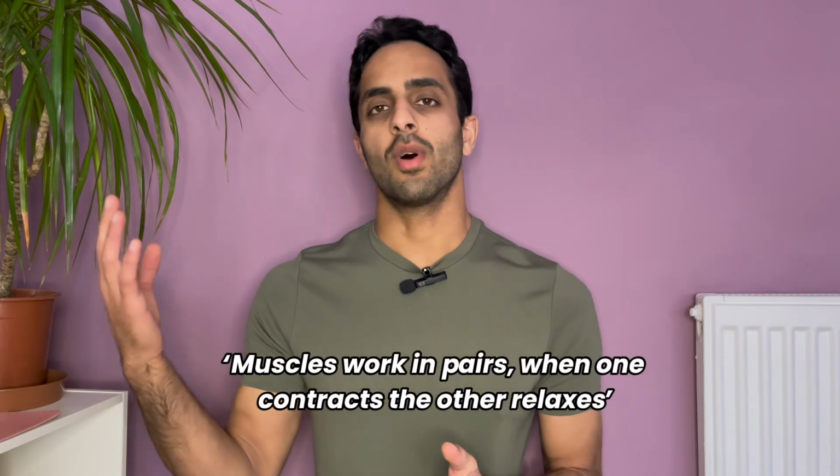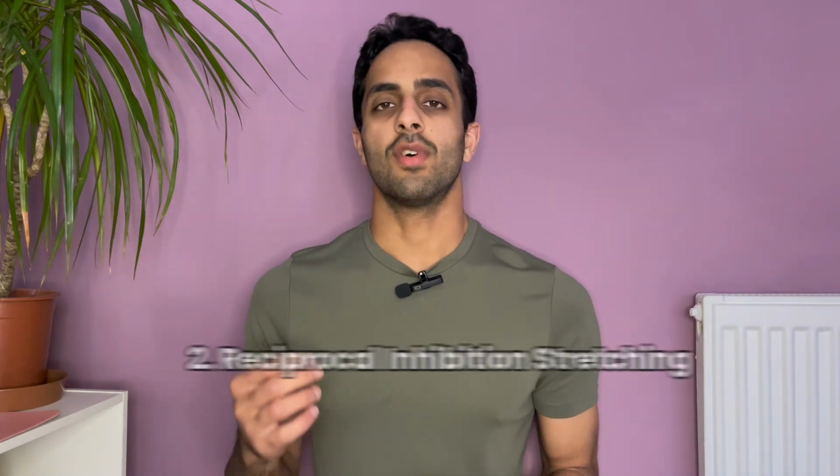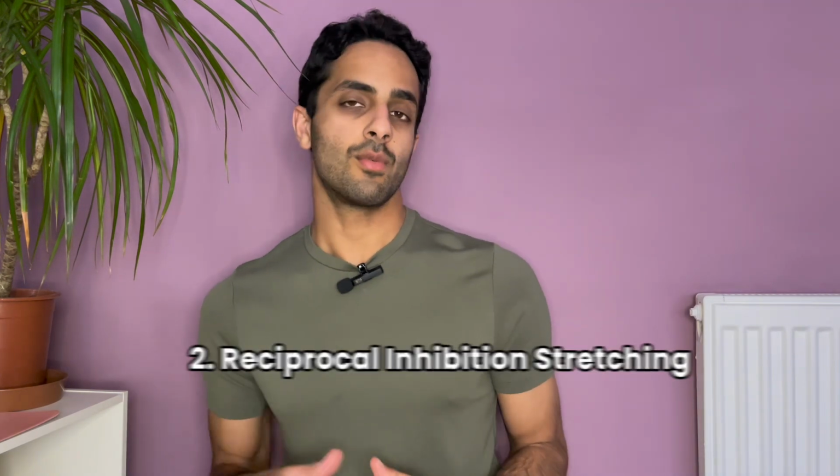So if we want to start scaling up our stretching, one of the things we need to understand is that our muscles work in pairs. So for example, when my bicep flexes, my tricep has to extend, and there's a process called reciprocal inhibition which facilitates this, which basically makes our body work in a way where it doesn't work against itself. When something needs to contract, the other side will lengthen so that the muscles work in pairs together.